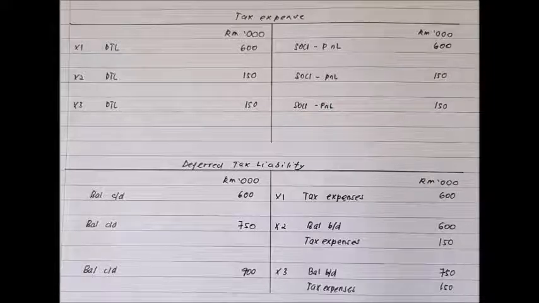Lastly, open the tax expense account. The DTL account is contra with the tax expense account. So the amount for each year will be put on the debit side: for X1 600,000, X2 150,000 and X3 150,000. So it will occur as statement of profit or loss on the credit side for the amount of 900,000.